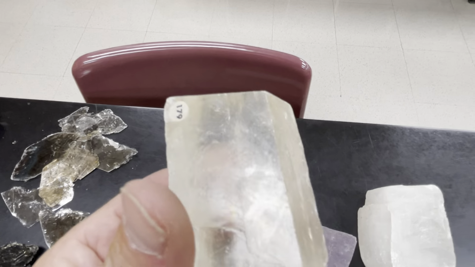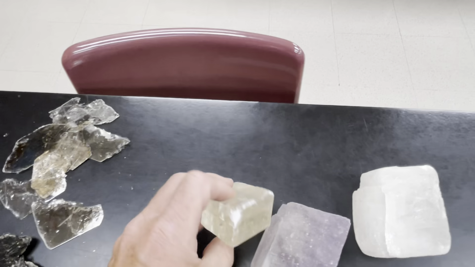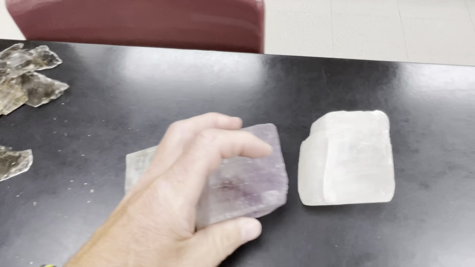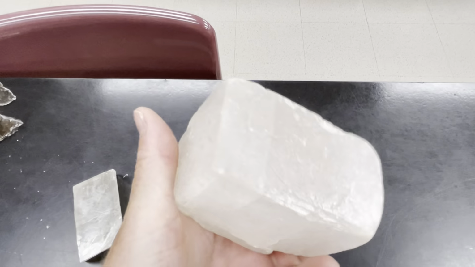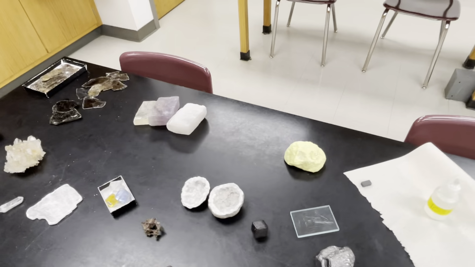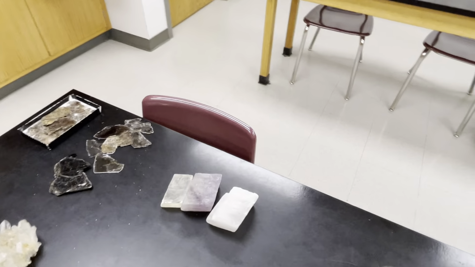This one's kind of yellowish to colorless. It's also transparent to translucent. This one's got a little bit of a purple, pink hue to it. And this one's more, I guess, whitish. But those are all pieces of calcite. Let's see what else. So 3 cleavage planes.